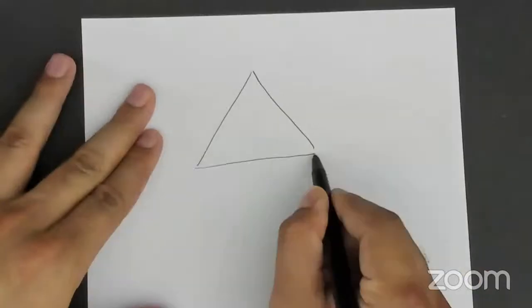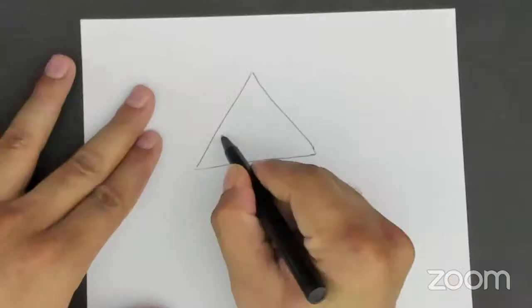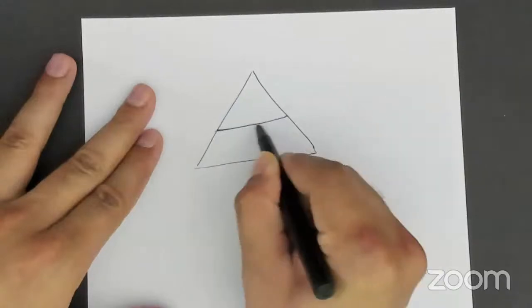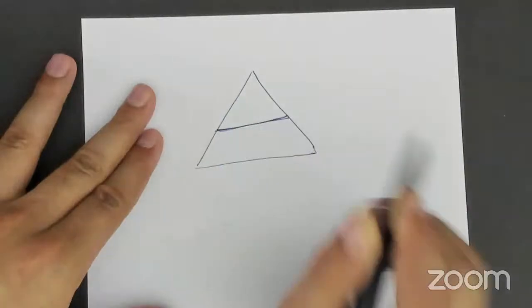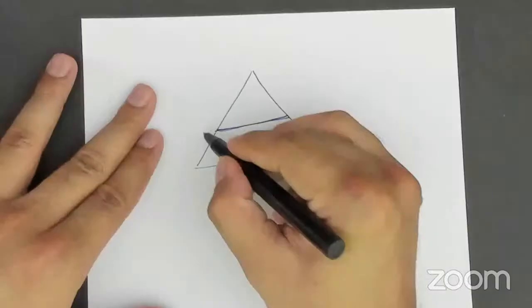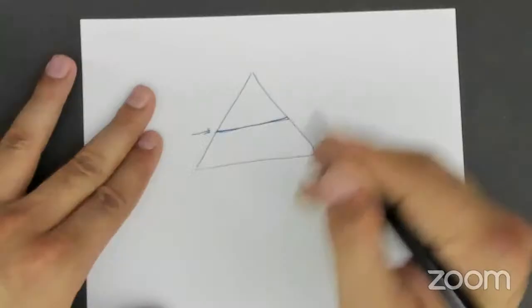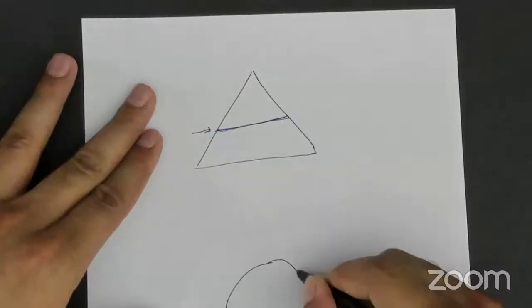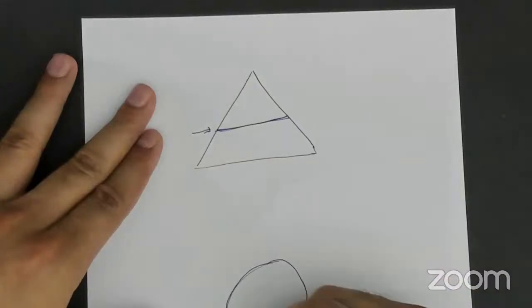The cone can be defined like this: if you look from the top, you will get a circle. So let's say this is one of the circles, isn't it? Now how has this circle been defined?